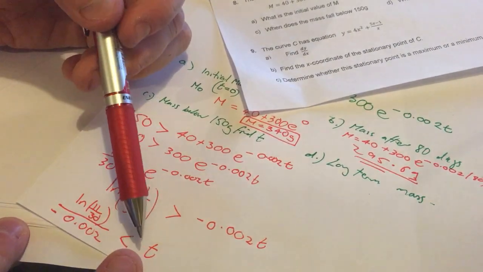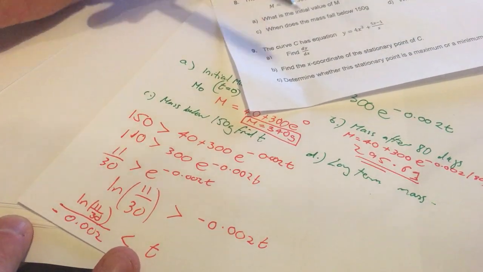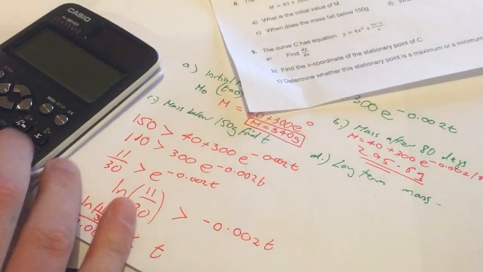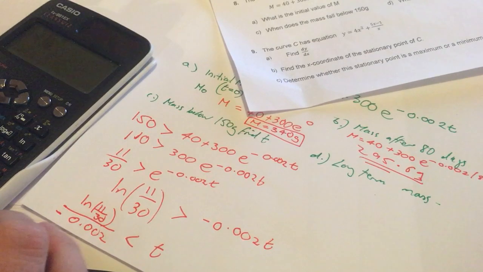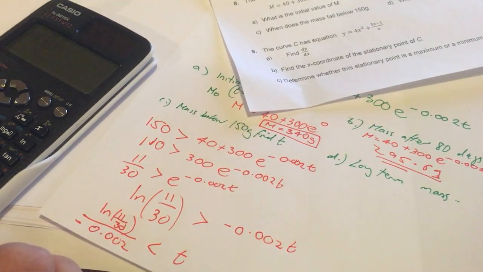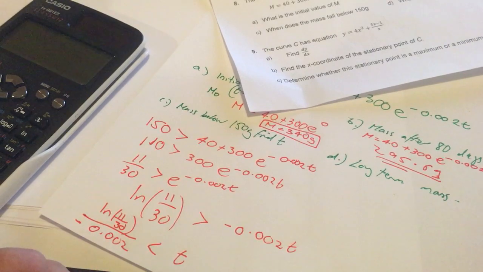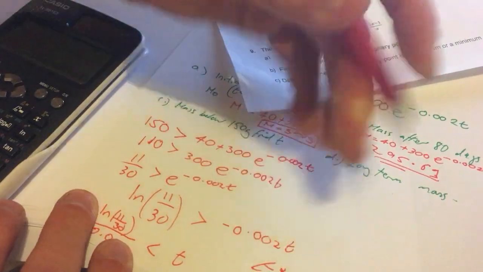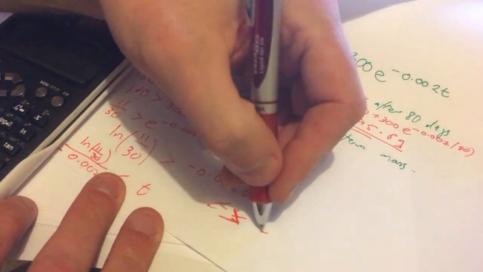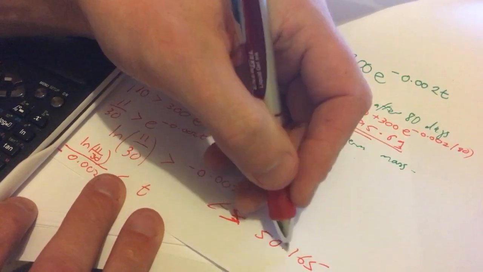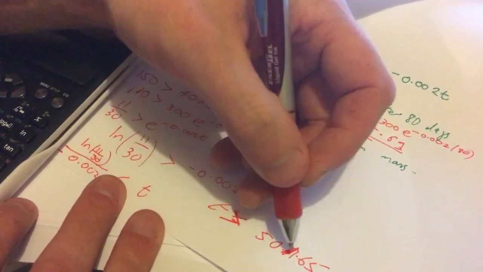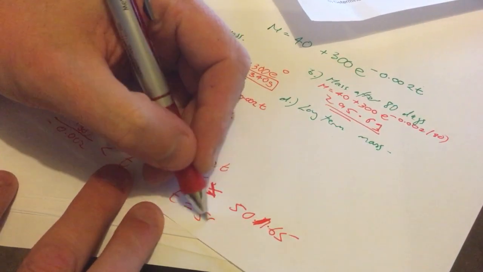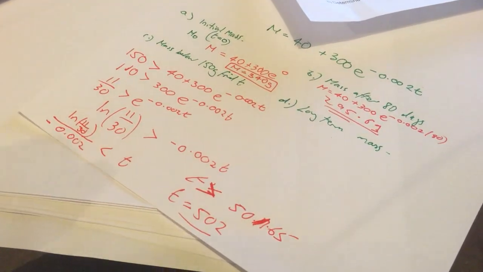If it wants a time, we can just give a time. If it wants the first day it falls below that, t is going to be the first day after this number. So we type this into a calculator: ln of 11 over 30 divided by minus 0.002, and we get t is greater than 501.65. So the first day it becomes less than 150 grams, t is going to be 502. So either answer there is really acceptable.